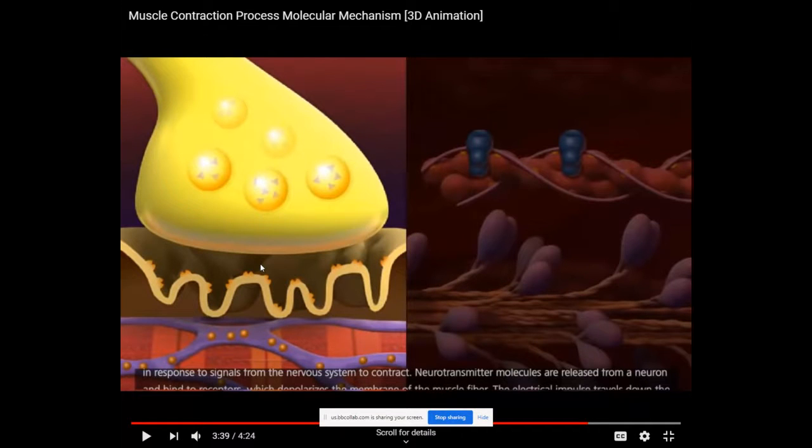But if it's enough, we can reach threshold, and it's going to depolarize the sarcolemma, the plasma membrane of a muscle. When that happens, we get our action potential. Same scenario. It's all or nothing. Once that occurs, game on.